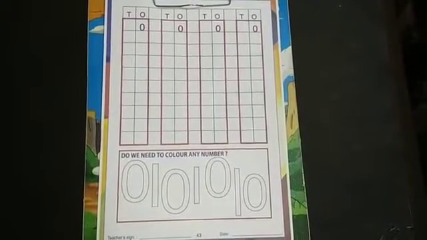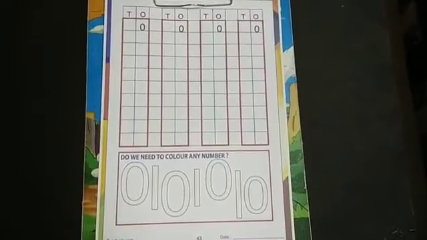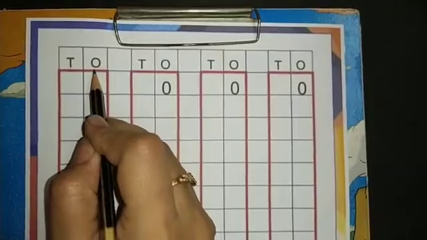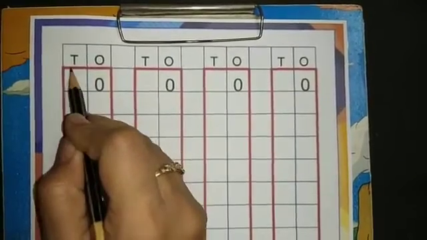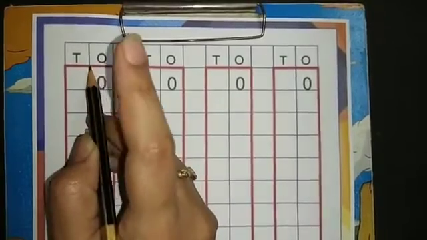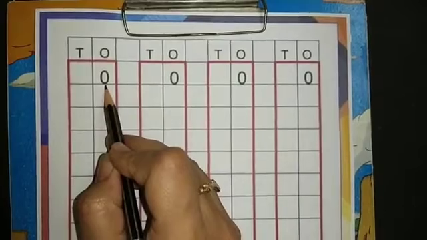This is our Max classwork book, page number 43. Kids, here T and O is written. T means tens, O means ones, and this is number 0.